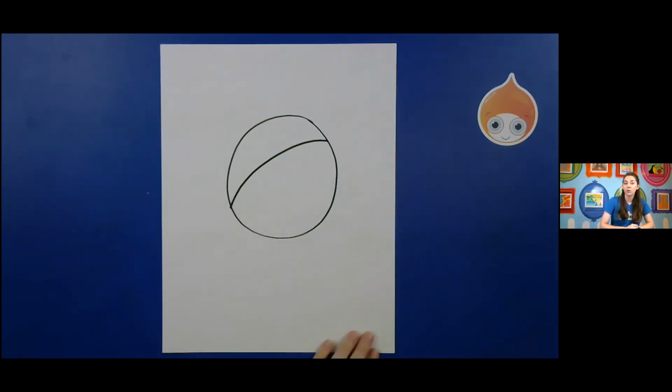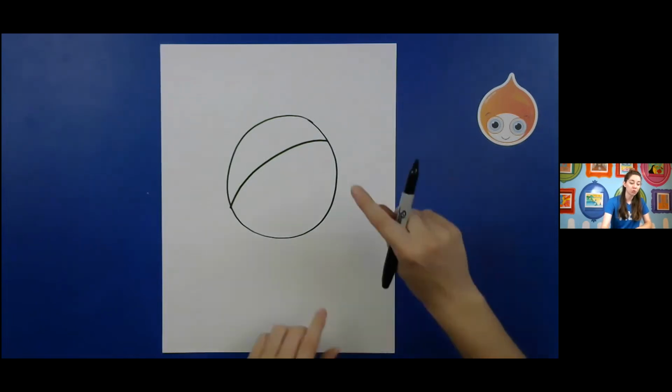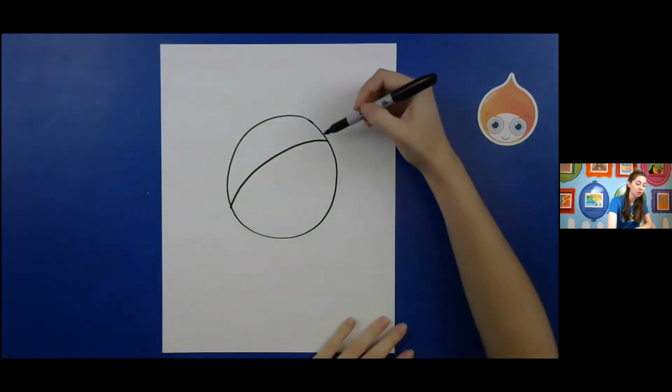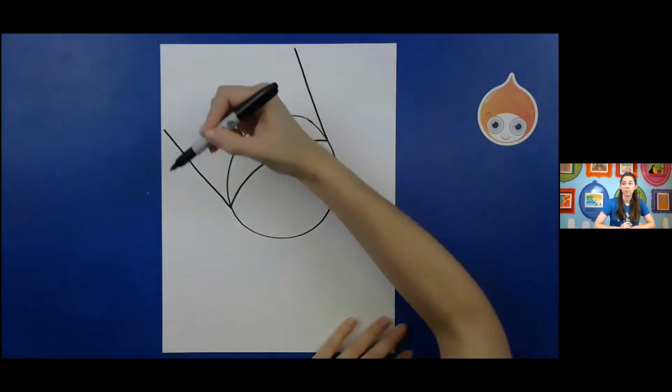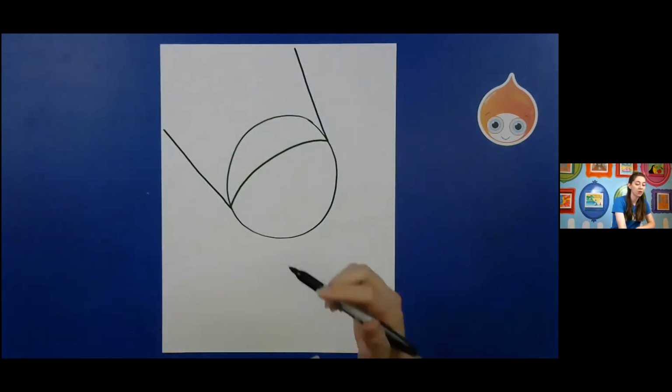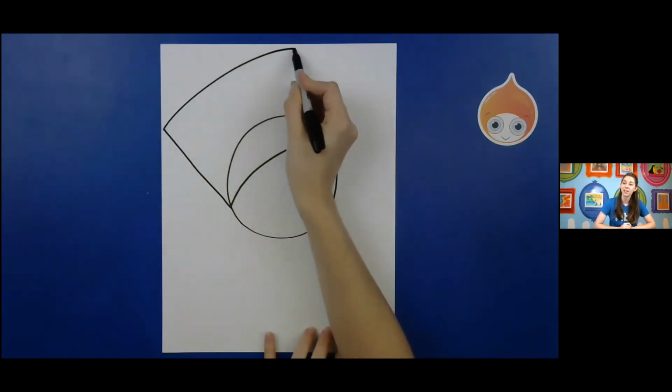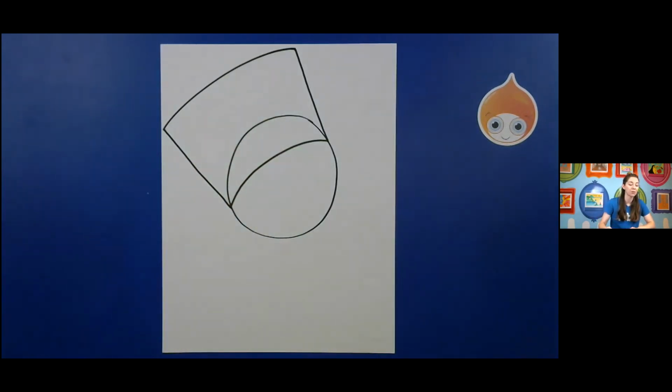It's kind of like a crown that Egyptians would wear. Now at the ends where we just drew, we're going to draw two straight lines up towards the top of our paper, and then just connect them with a curved line. We're going to have some fun decorating that a little bit later, but not right now.